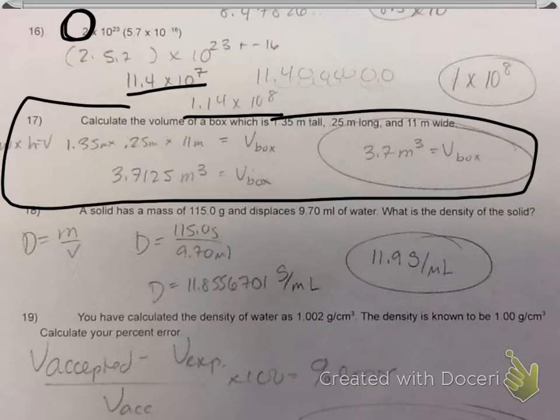When I say show setups and formulas, I actually wrote length times width times height equals volume. On a test, if you screw everything else up, but I can see that you knew the formula, I will give you a point for that. If you screw everything else up, but you show me the formula and you show me your variables, I will give you a point for that.